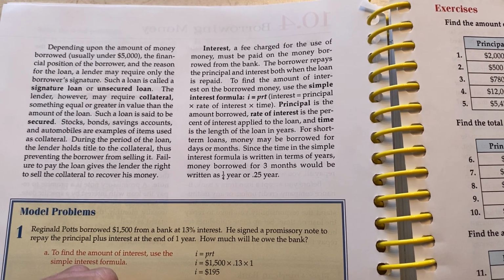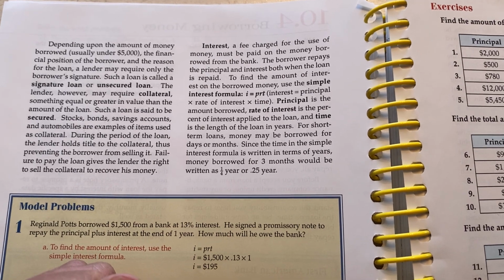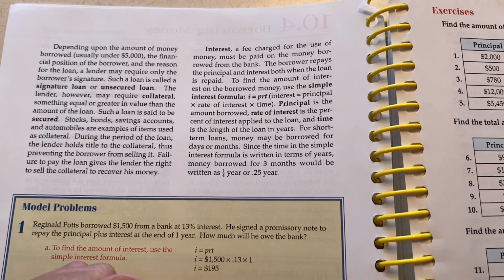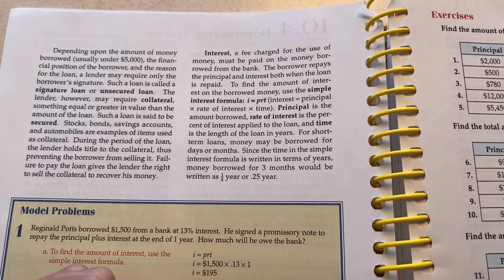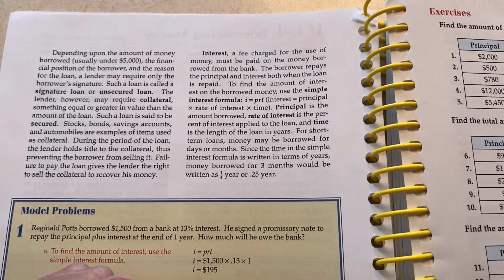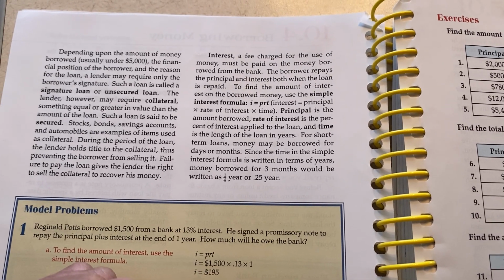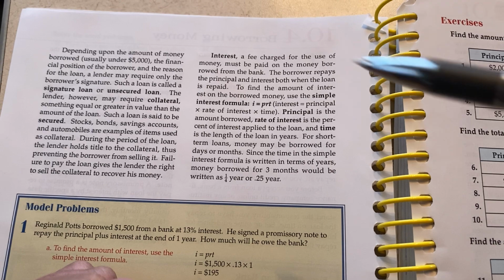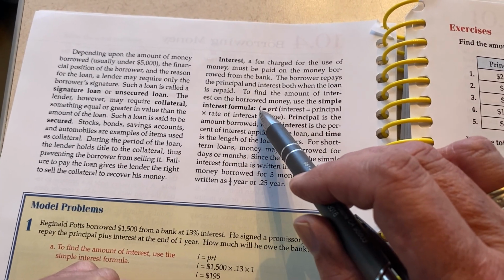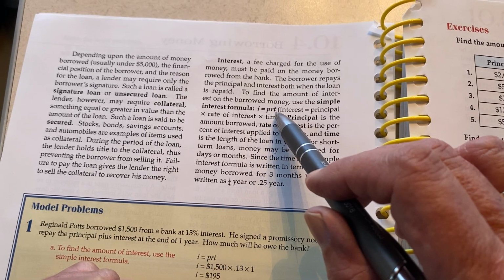The amount that you borrow is called the principal. It's always called the principal. So let's look at this formula, and you're going to have to know this over and over again, so don't forget it. What is the formula? Basically, the simple interest formula is I = PRT.